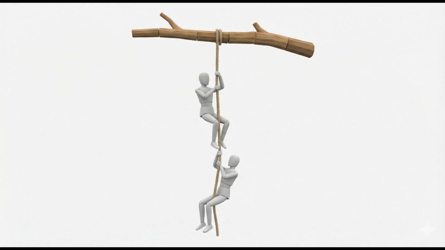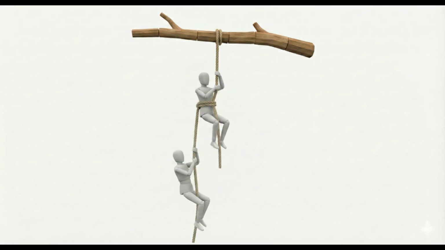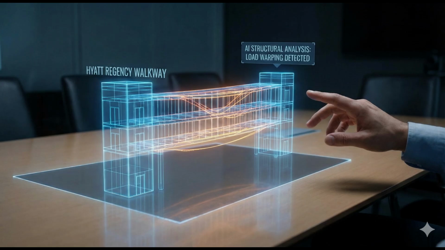Imagine two people hanging from a tree branch by a rope. In the original design, they're both holding the same continuous rope. The branch supports both of their weights. The upper person's grip on the rope? They're only supporting themselves. Now imagine the modified design. The upper person holds a rope tied to the branch, but the lower person isn't holding that same rope. They're holding a different rope, tied around the upper person's waist. Suddenly, the upper person's waist isn't just supporting them, it's supporting both people. The load on that connection point has doubled, and that's exactly what happened at the Hyatt Regency.